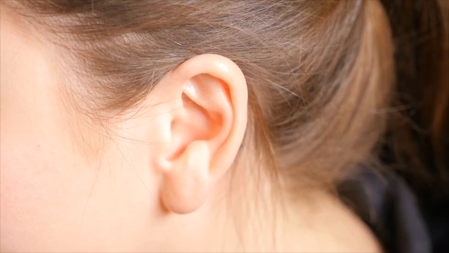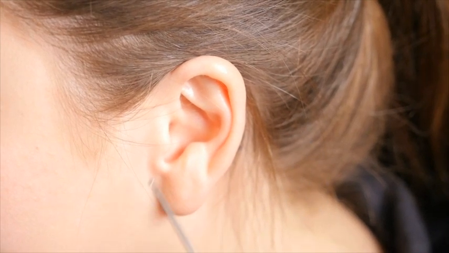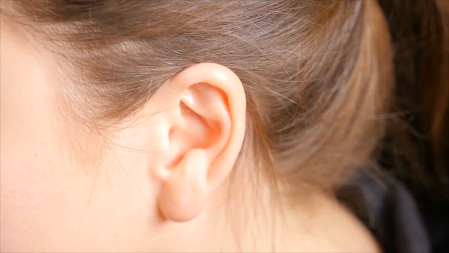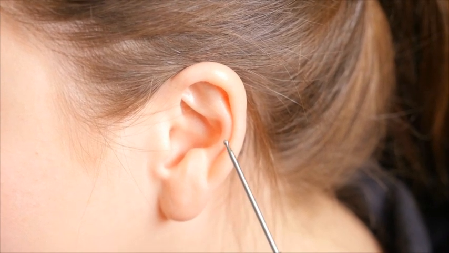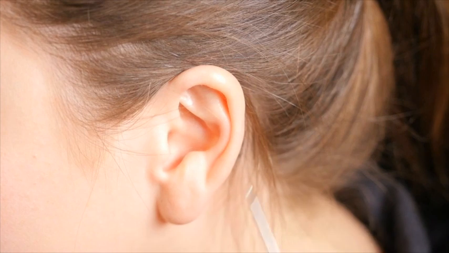All right, so let's take a look at the ear. Sometimes it's helpful to see some of this demonstrated on an actual ear rather than a model. So, the areas of the ear, very quickly.